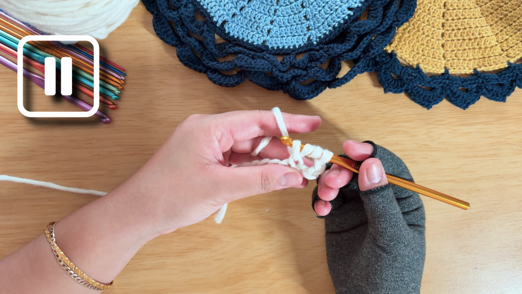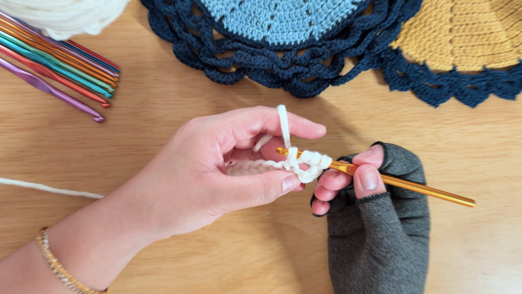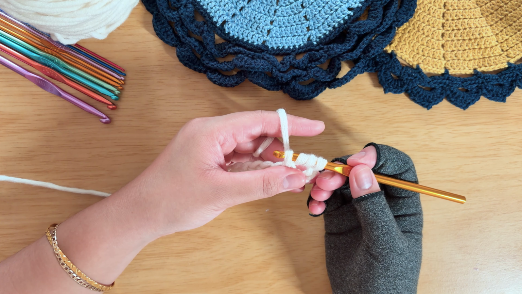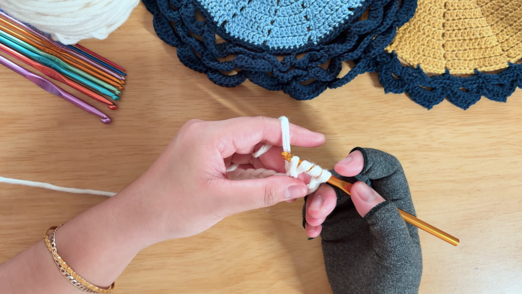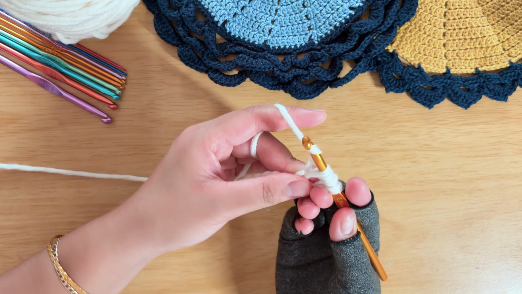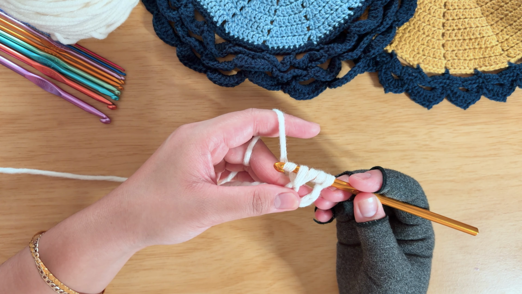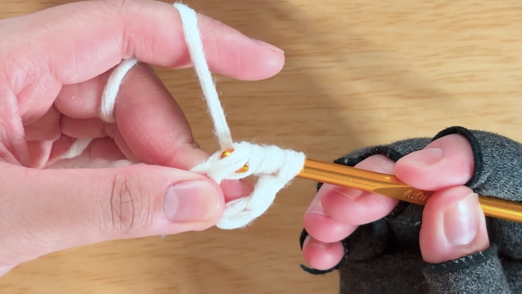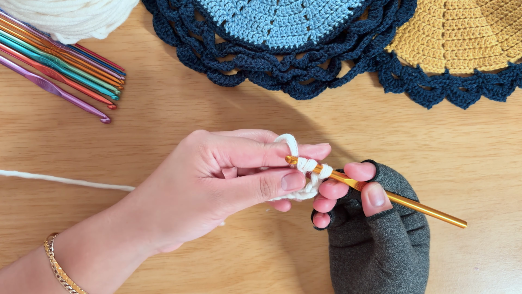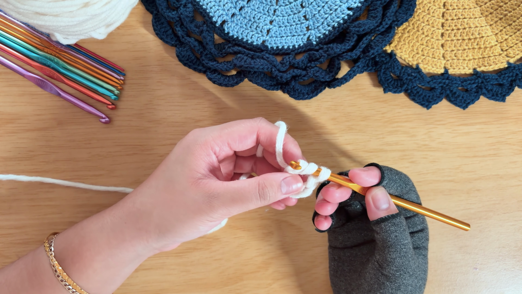With me so far? If not, you can always slow down, replay and repeat the steps we did just now until you're ready to move on. If you're still good, then let's continue. So, now that we have our 4 loops on our hook, we need to yarn over again. This time, we need to bring the yarn through 2 loops on our hook, like so. Now you should have 3 loops on your hook.